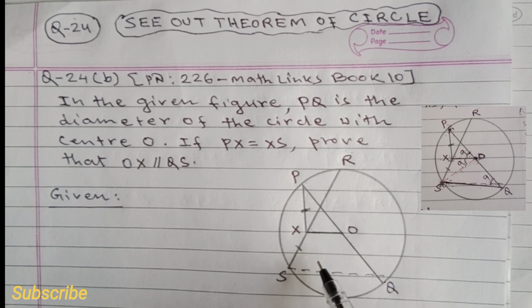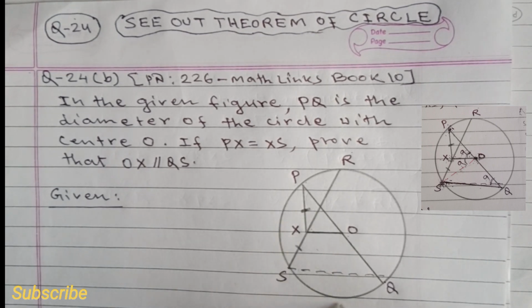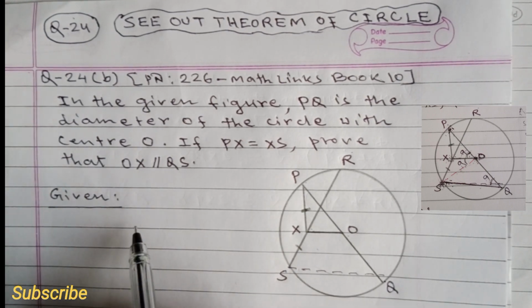So the question is very simple. In order to prove this theorem of circle, at first we have to take a construction. We'll join OS, then we'll show two triangles congruent, and after that we'll use the property of inscribed angle and central angle of a circle. So let's write the given at first.